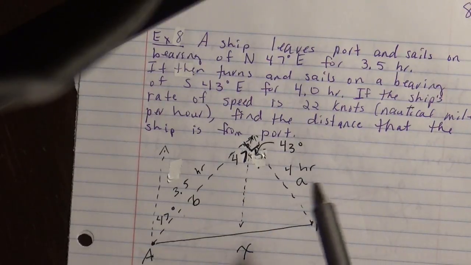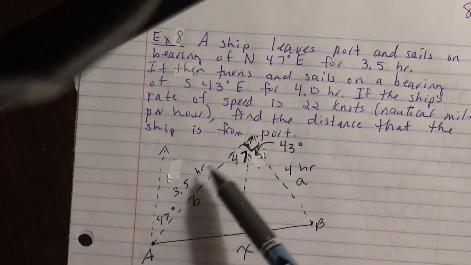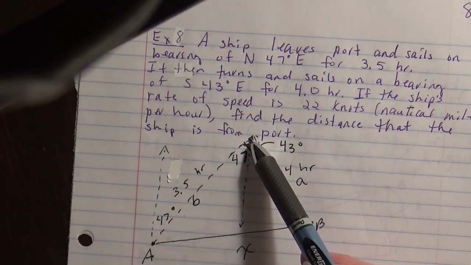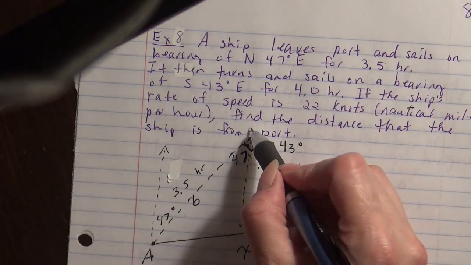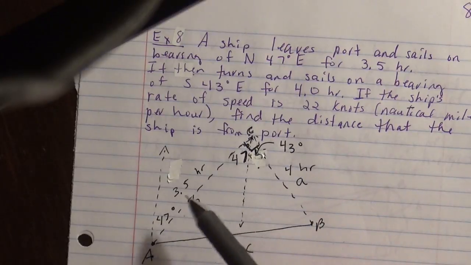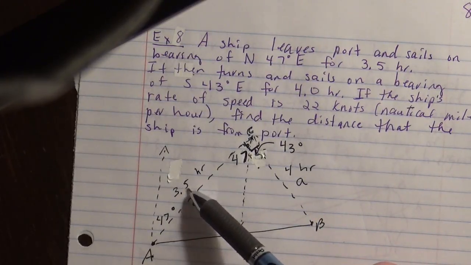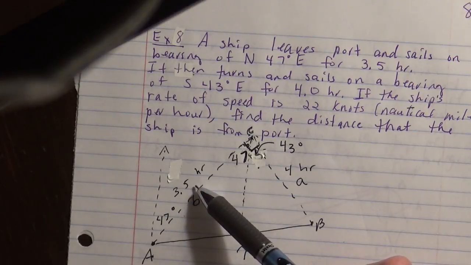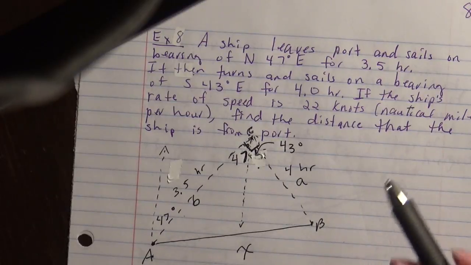The only thing is, do we have the distances from A to this point, which we didn't give a name, but we could call this point C if we wanted to, where the ship turned. Do we have a distance for this side? Well, actually we don't, because it just says 3.5 hours, so that tells us how long they traveled it.